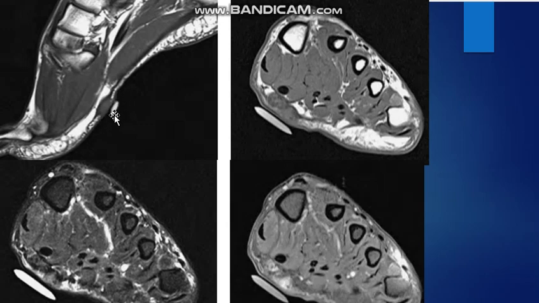The skin marker is placed exactly at the area of the palpated mass. So it turned out that this mass is related to the plantar fascia and shows intermediate signal on the T1 weighted images and intermediate to low signal on the T2 weighted images and shows post-contrast enhancement.